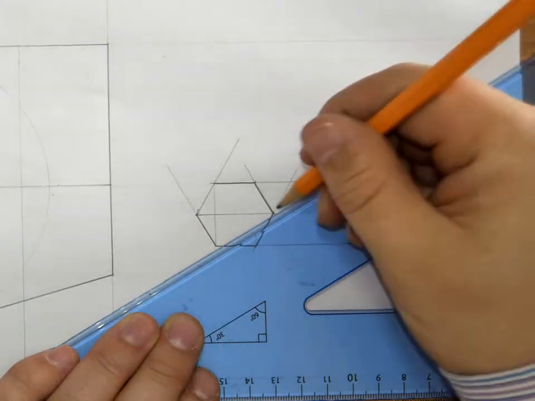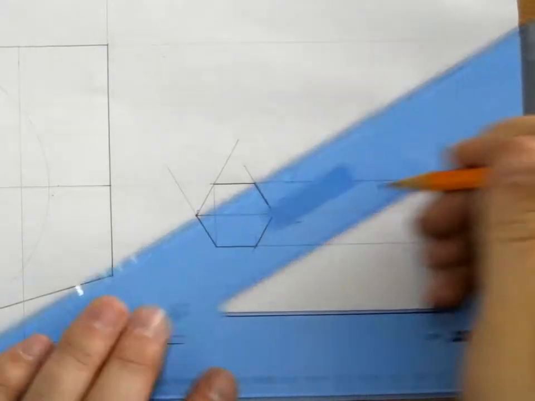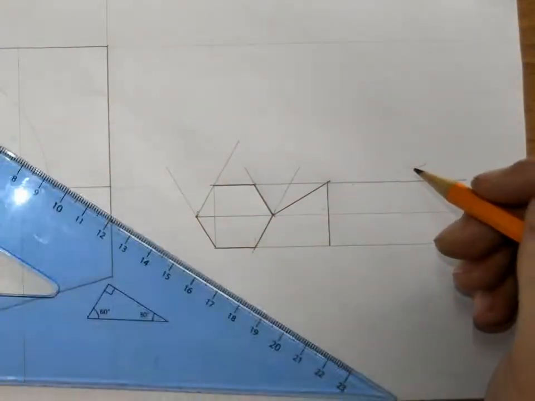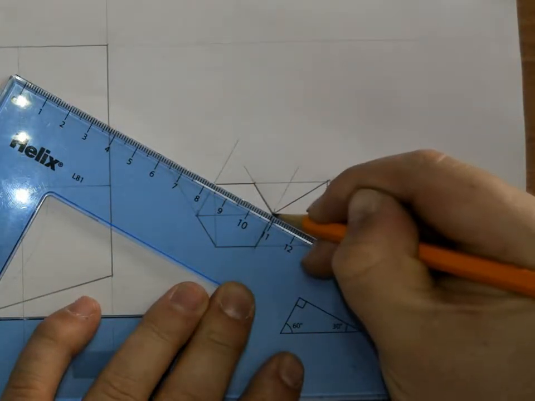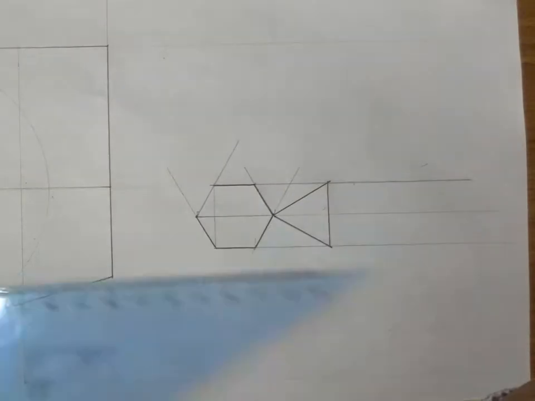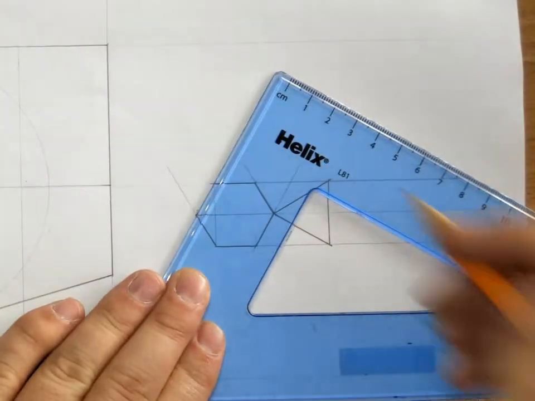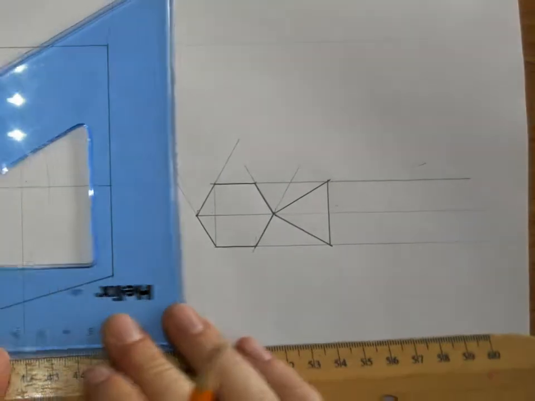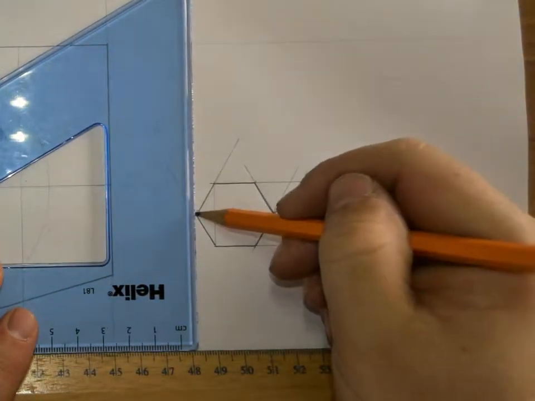So we're going to go with 30 degrees there, straight down, and back here. Now what we're going to do to solve this is work backwards from dividing a line into equal segments. So I'm going to have to draw a straight line up here.